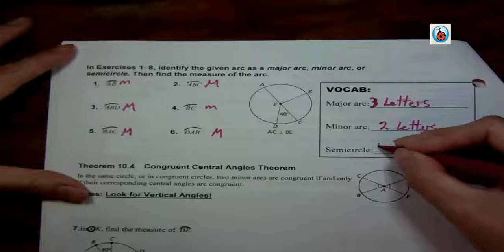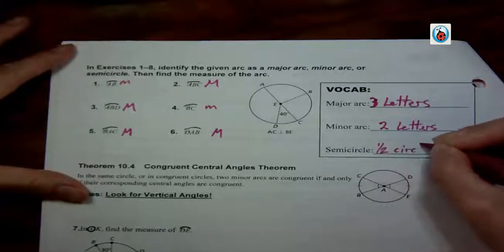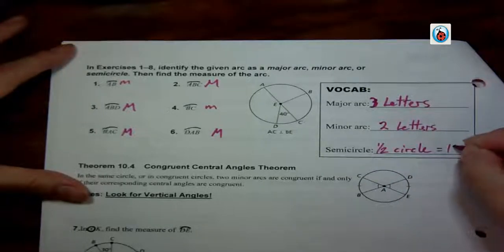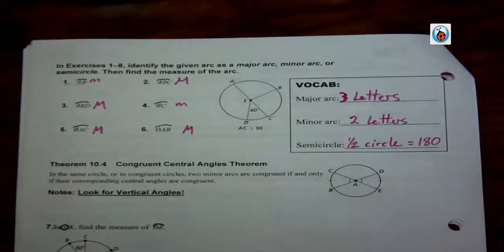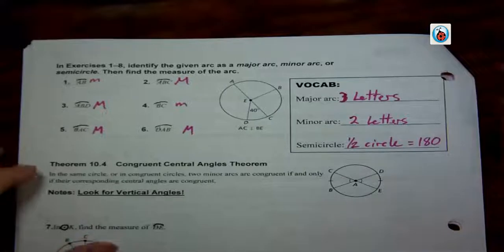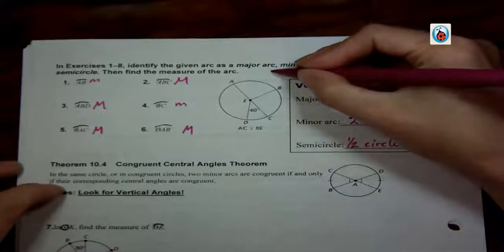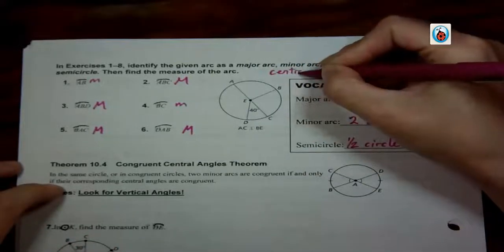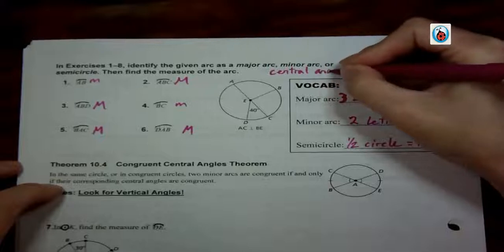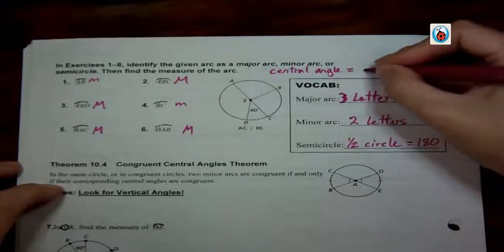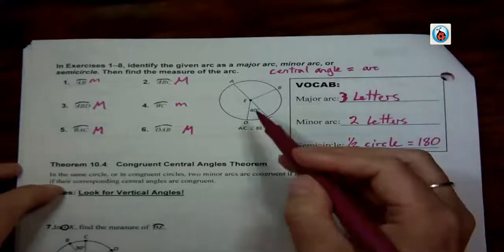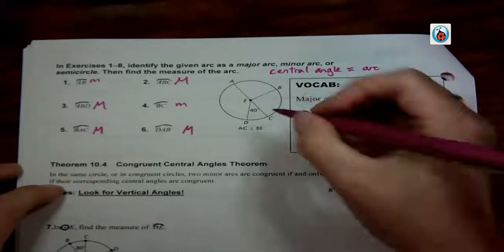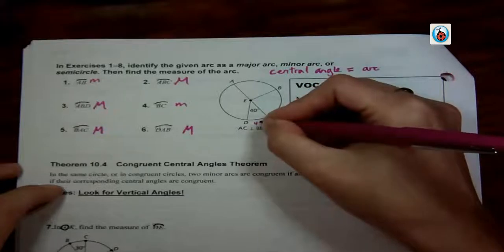Semicircle is half circle. It equals 180 degrees. So we use those a lot in finding things in circles. Our other rule is the central angle equals the arc. And so if this is 40, that means out here is also 40.